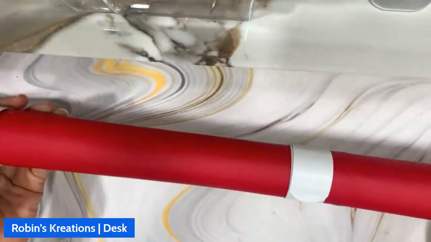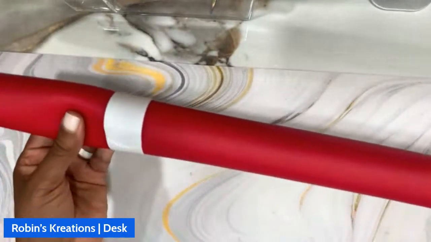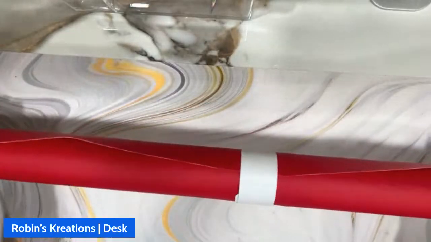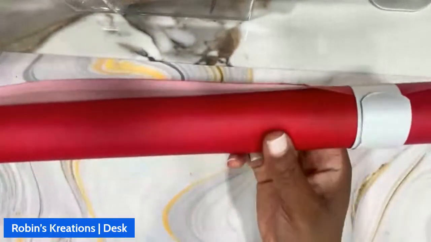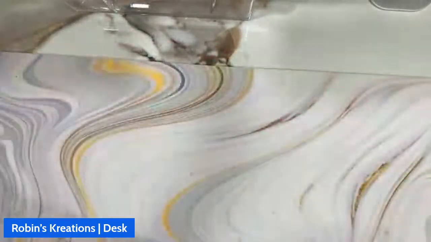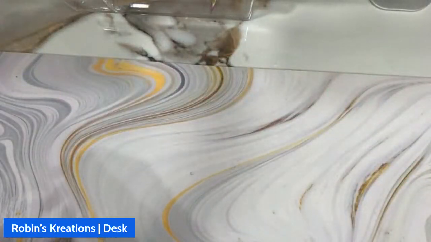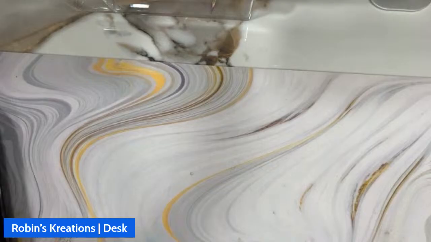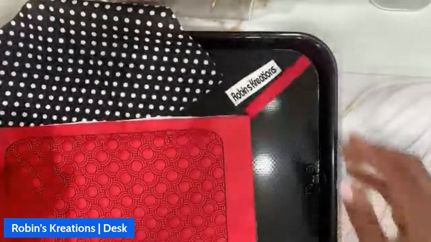I just wanted to again show you that you should roll to store your faux leather, not fold it. So I'm going to move this out of the way, and let's bring in today's project.